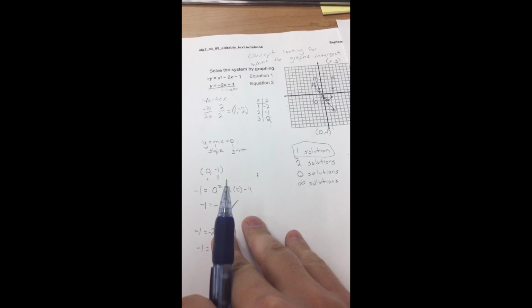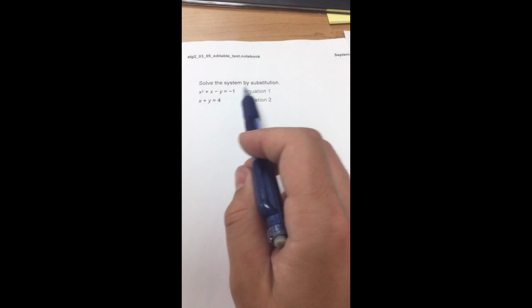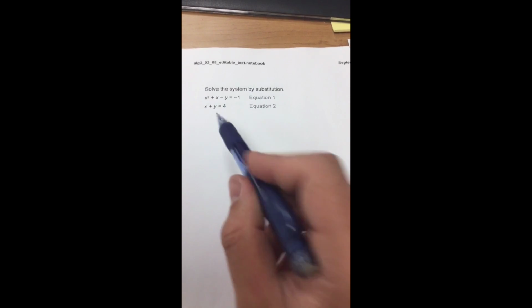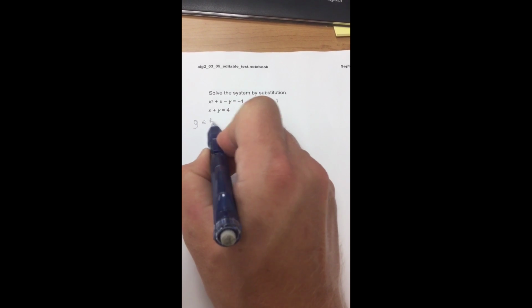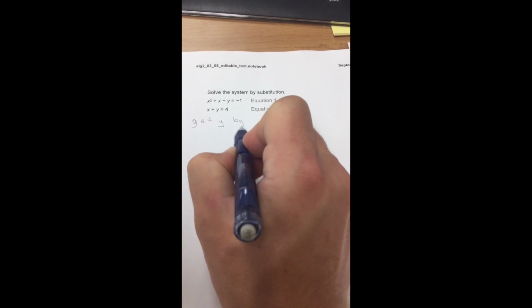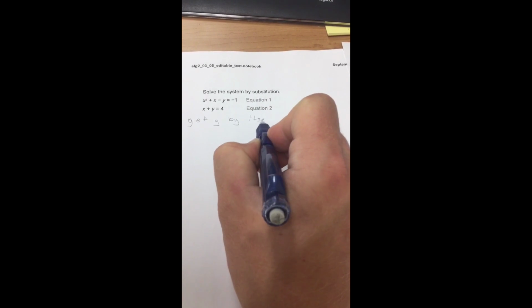Okay, now what I'm going to do is show you two more methods really quickly. I'll show you one that's more of my favorite, and then I'll show you another one that I'll just introduce to you so you guys can see it. So what we're going to do is solve by substitution. The first thing that I'm going to do is get y by itself.